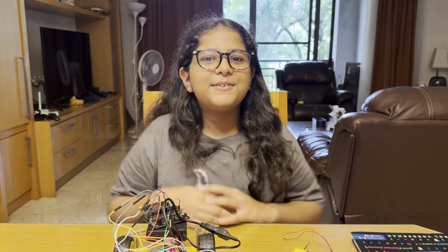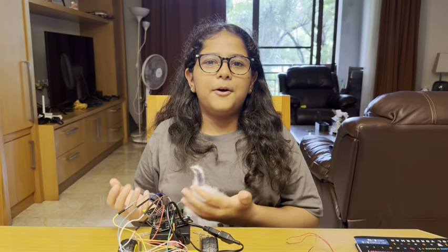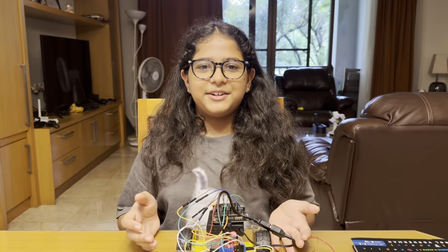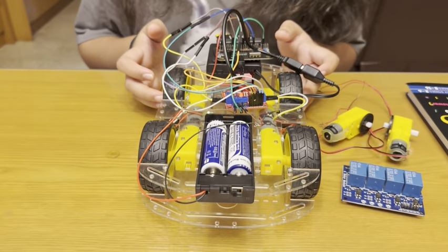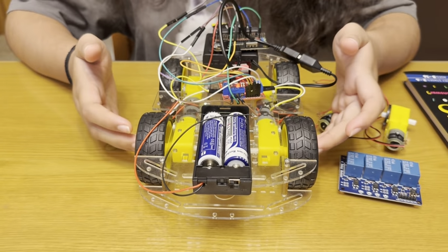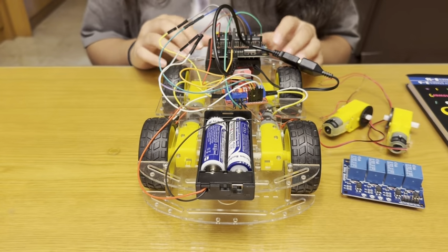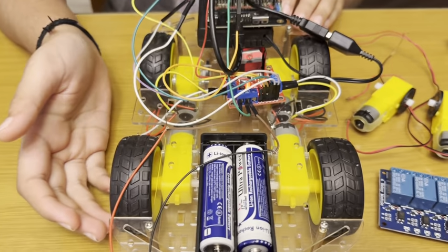Today we're going to do another fun project, which is part 2 of my robot car. In part 1 of the robot car project, I built the robot car connecting the DC motors to the L bridge and the microbit controller. I made the robot car move in a straight line.